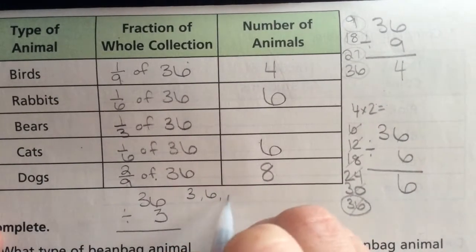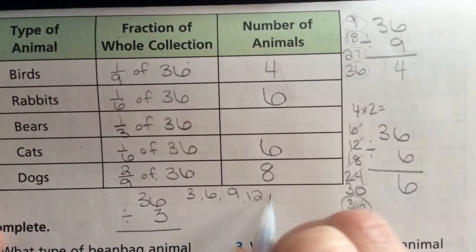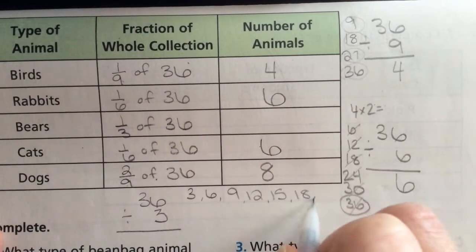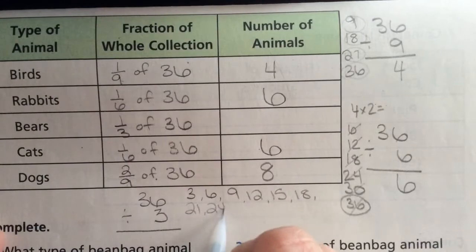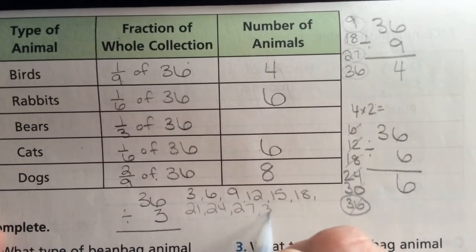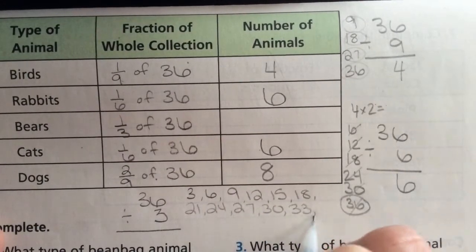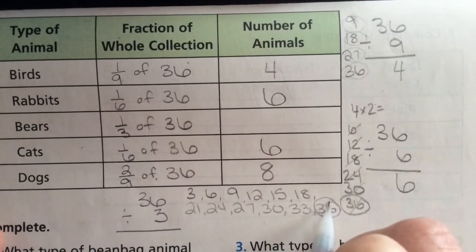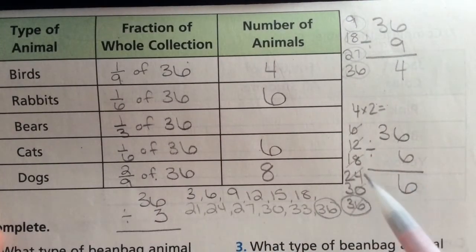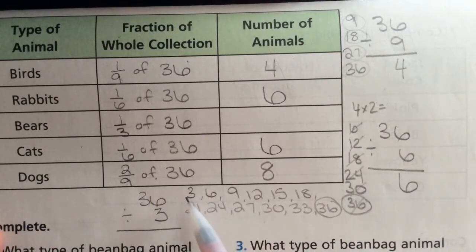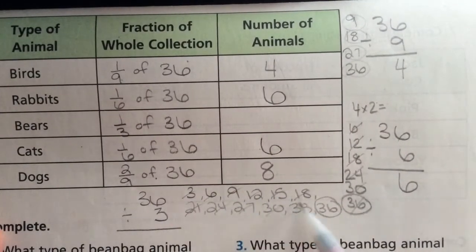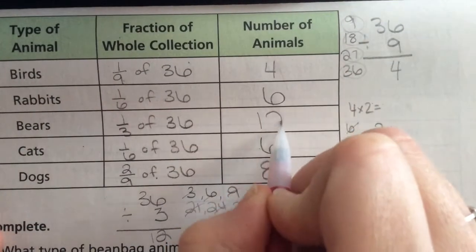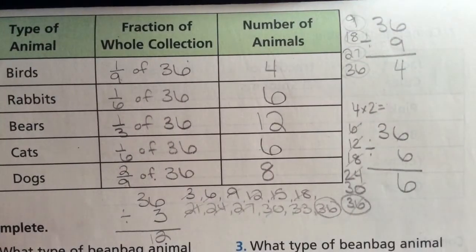3, 6, 9, 12, 15, 18, 21, 24, 27, 30, 33, 36. There's my 36 of that one. So now I have to count how many 3's it took me to get to 36. 1, 2, 3, 4, 5, 6, 7, 8, 9, 10, 11, 12. So I know that 1/3 of 36 is 12.